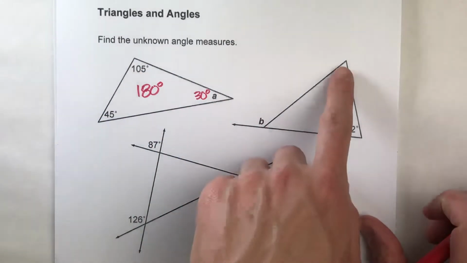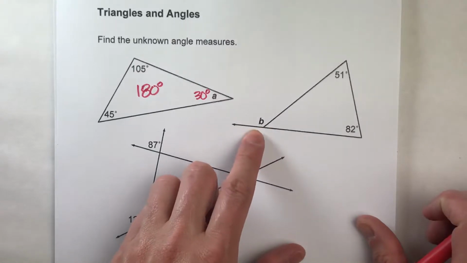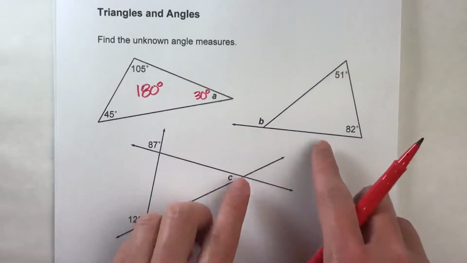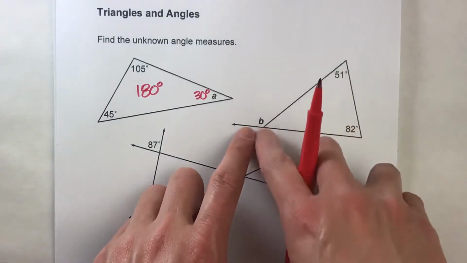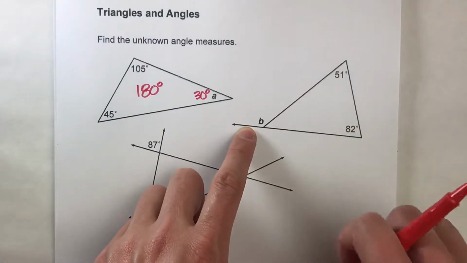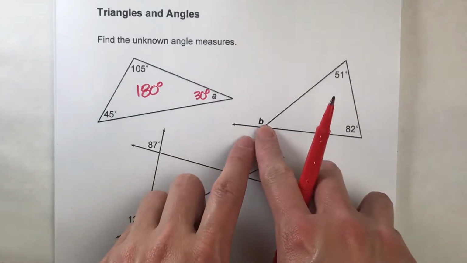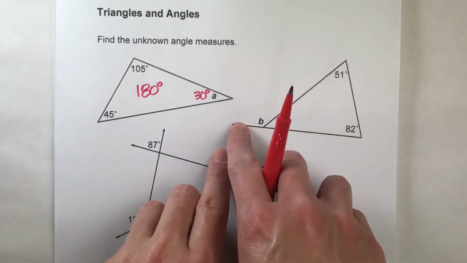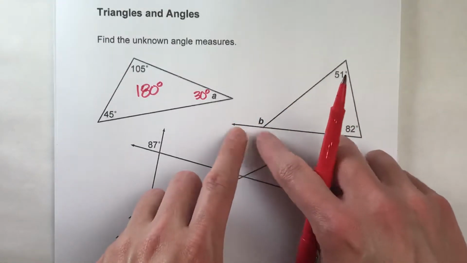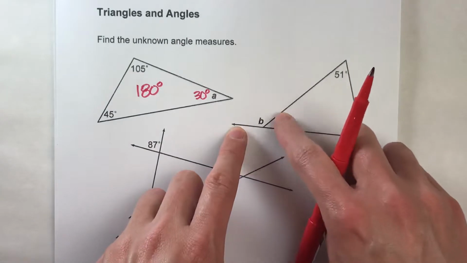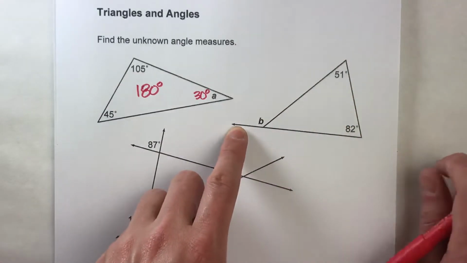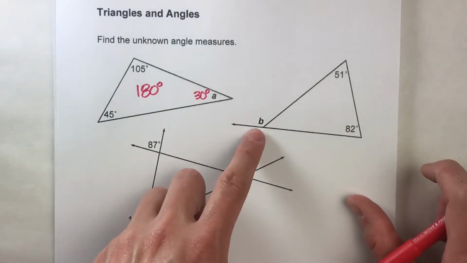All right? Now, this angle right here, this is an exterior angle. It's an exterior angle because the angle is on the outside of the triangle. That's why it's called an exterior angle. And it's formed when one of the sides is extended, and then we take the angle going from that extended side to the side next to it. All right? And there's two ways to find that exterior angle.